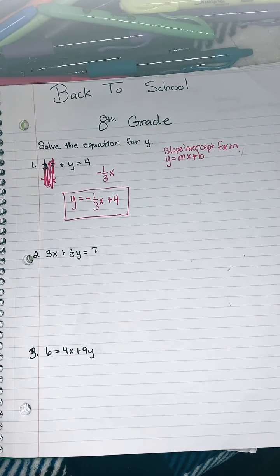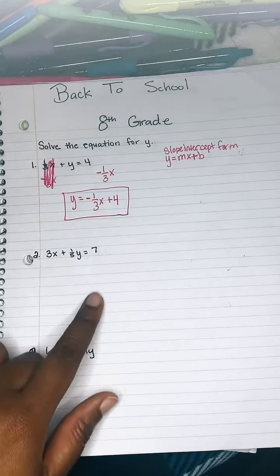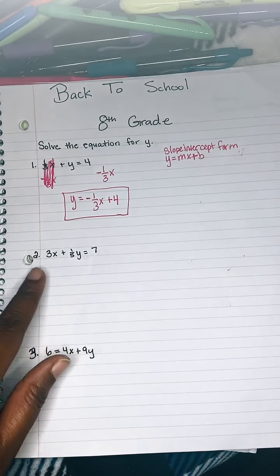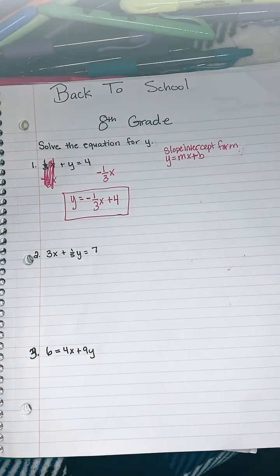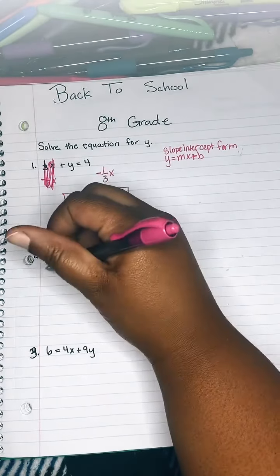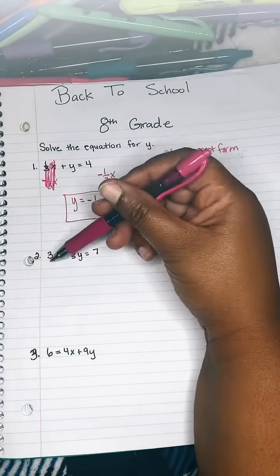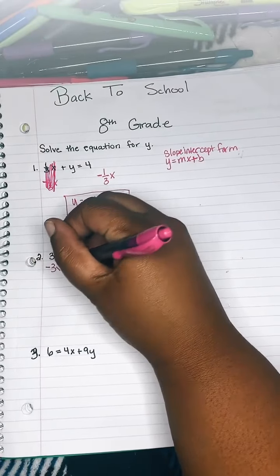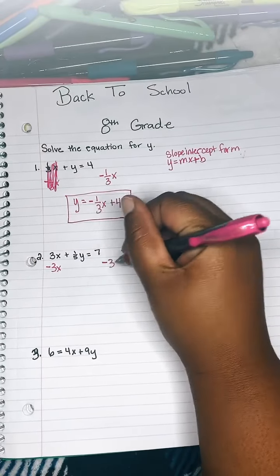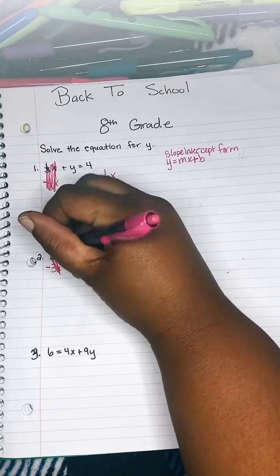It's stepping up even a little bit more. We've got the 3x and the 1/5 y equals 7. What do you guys want to do first? Move 3x. Perfect, by subtracting. I love it. Yes, you were right on it. This is a positive 3x, so we have to do the opposite by minusing 3x from both sides.